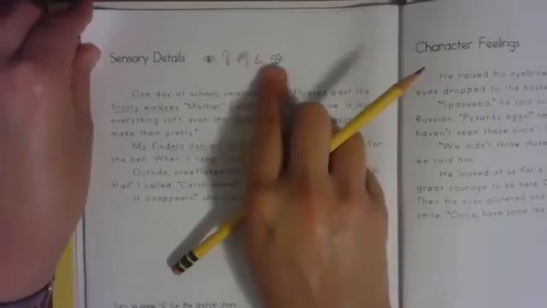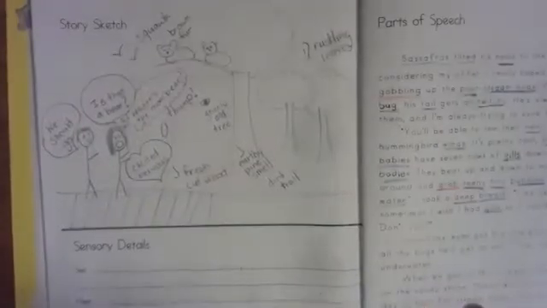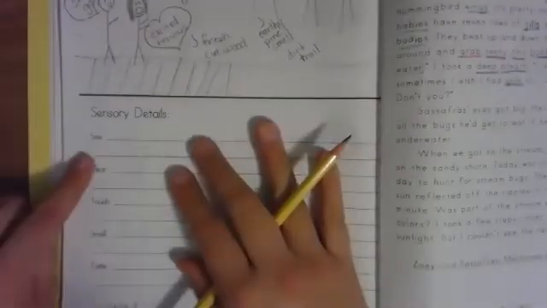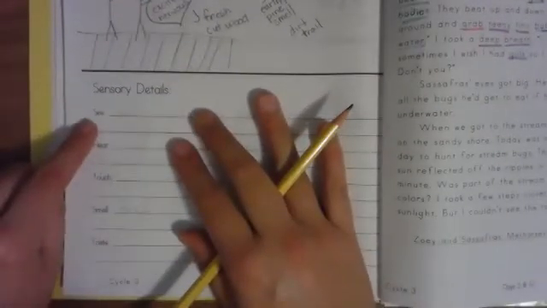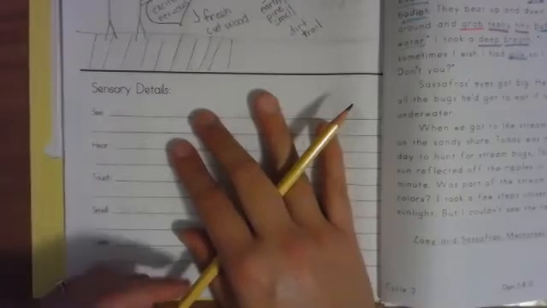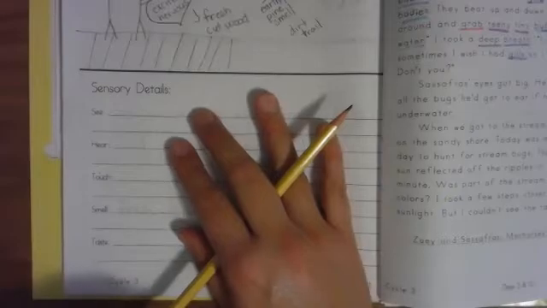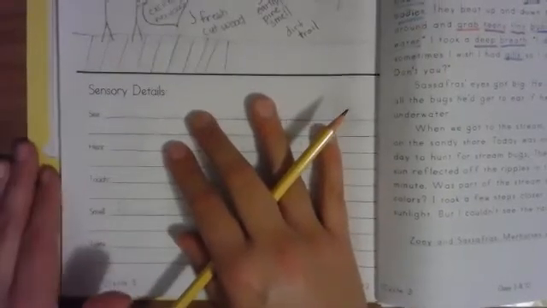Okay, so now that I've done my detective work, I'm going to make sure these are in my personal narrative. So to do that, we're going to go back to page 42, where our story sketches are. And I'm going to look at my story and see if I have these things. See, hear, touch, smell, taste. And I'm really going to push myself to make sure that I can add more. Since this is the 3rd cycle for doing personal narratives, I want you to really push yourself to see if you can add more sensory details.